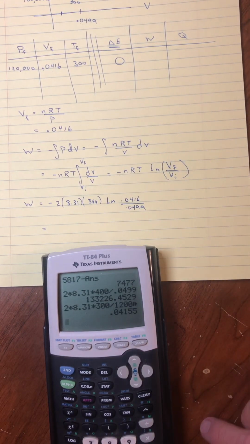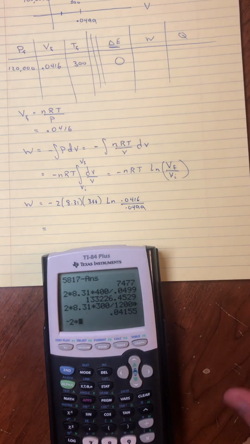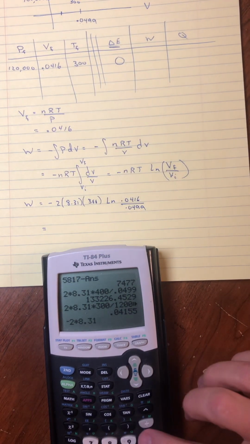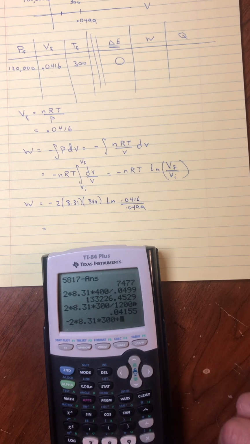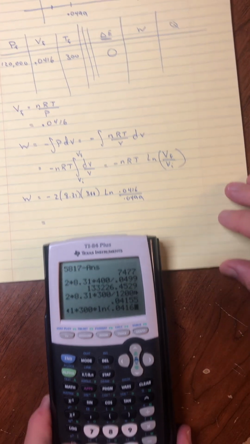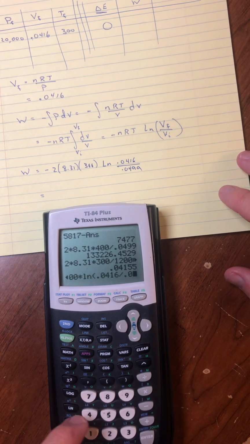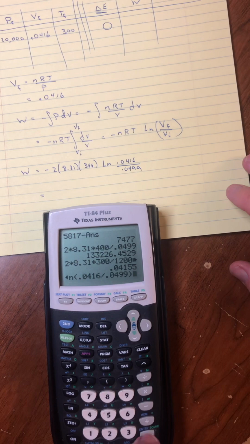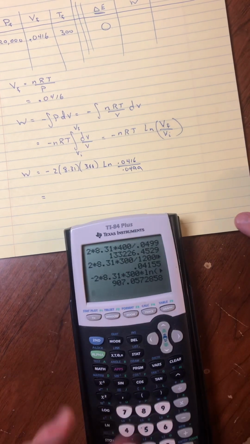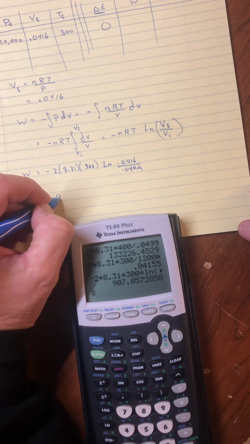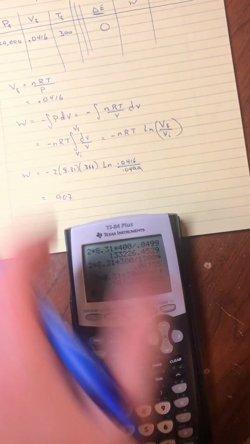Grabbing my calculator, I'll go minus 2 times 8.31 times 300 times natural log of 0.0416 over 0.0499. And hopefully those two negatives now make a positive, and we're looking at about 907 joules.